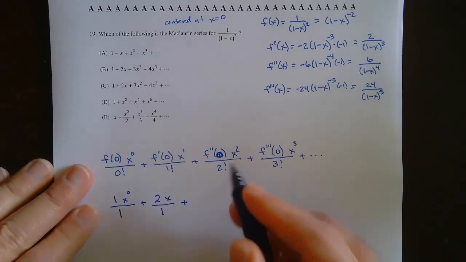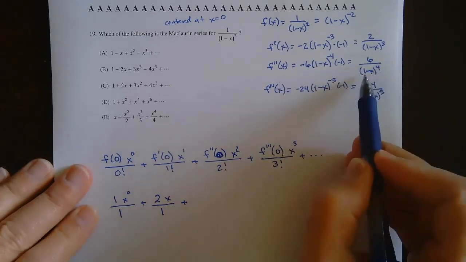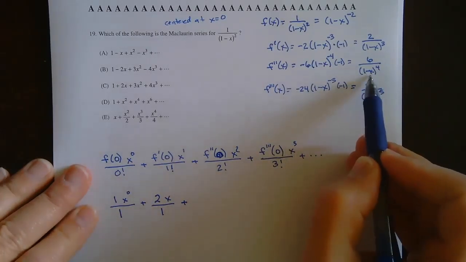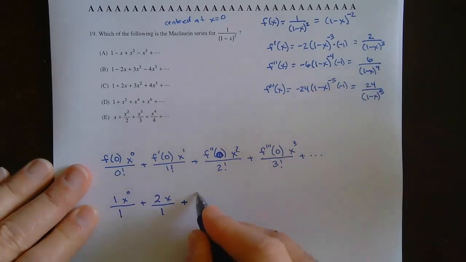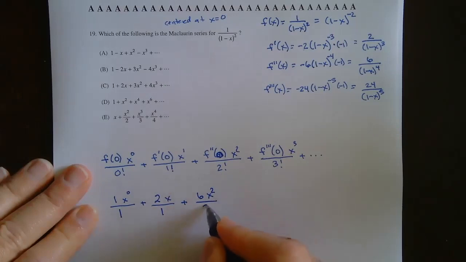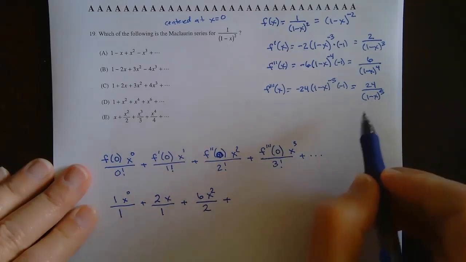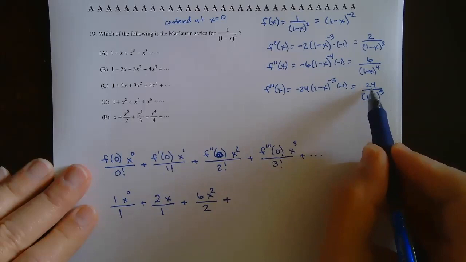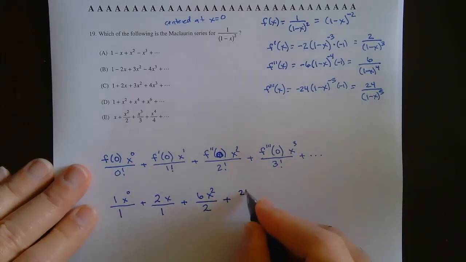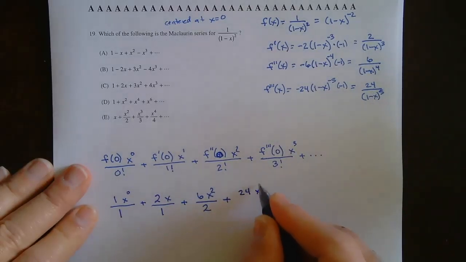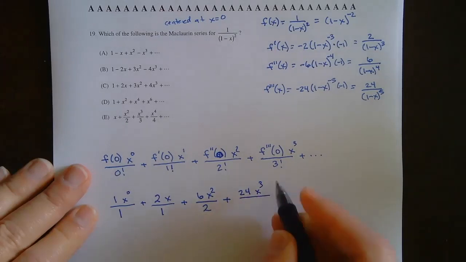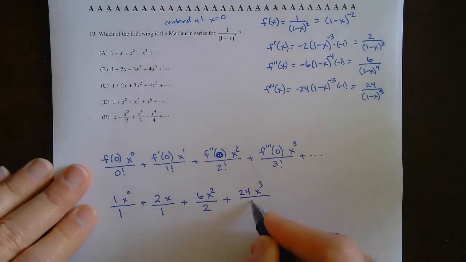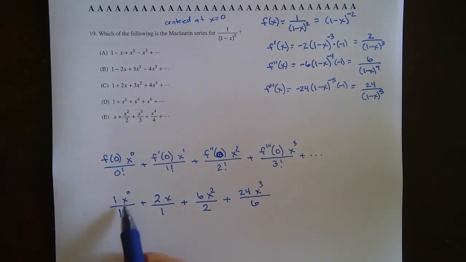And then plus f double prime of 0. So that'd be 1 minus 0, which is 1. So this would just be 6 x squared over 2 factorial, which is 2 times 1, so that'd be 2. And then plus f triple prime at 0 would be 1 minus 0, so this would be 1 again. So it'd be 24, so 24 x cubed over 3 factorial, which is 3 times 2 times 1, so that'd be 6.